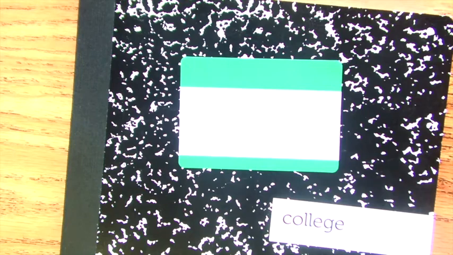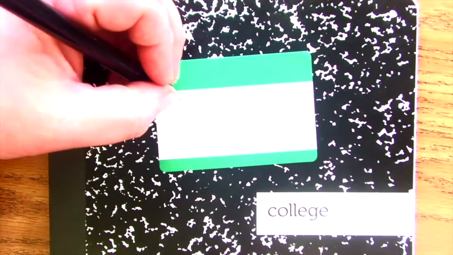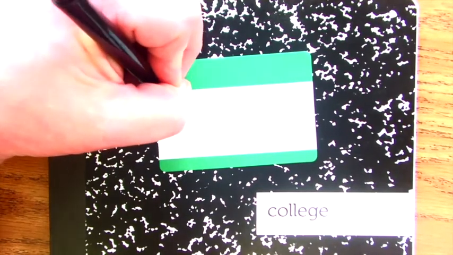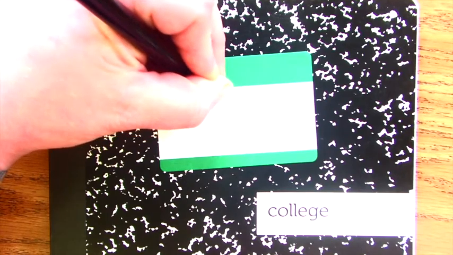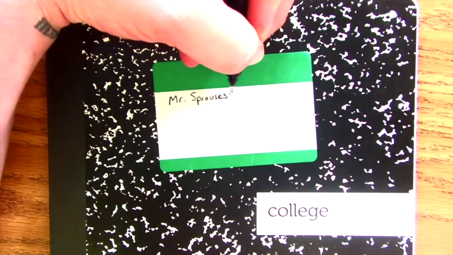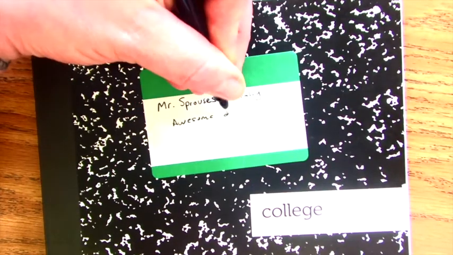Today we will be covering how to set up your math notebook for 7th grade math at Van Devender Middle School. My name is Mr. Sprouse, and let's start off by labeling our notebook, and I'm going to name our notebook Mr. Sprouse's Totally Awesome Online Math Notes.